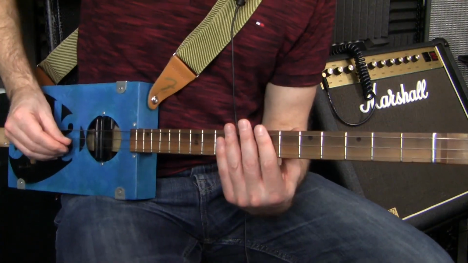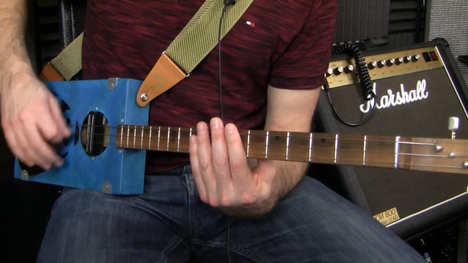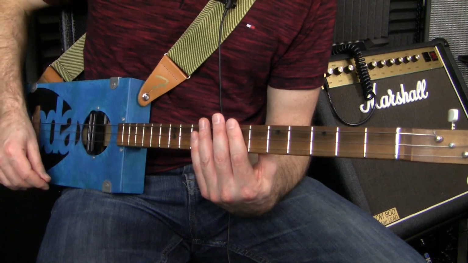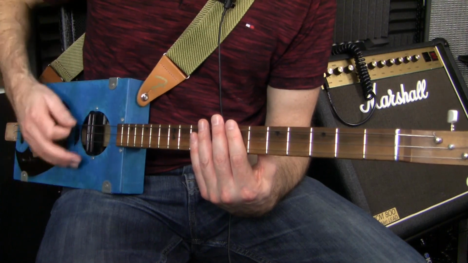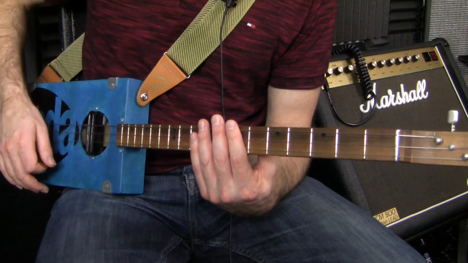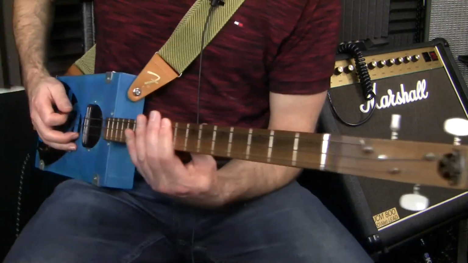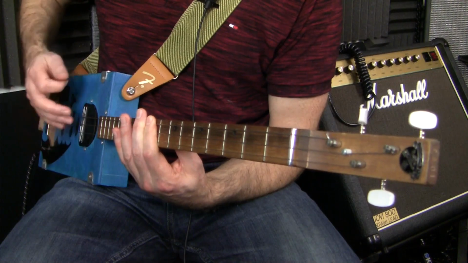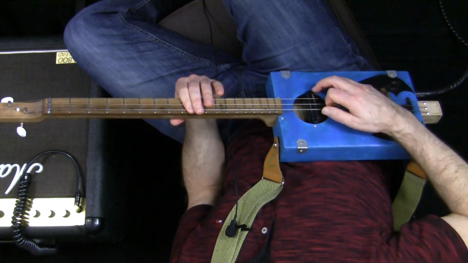But what we're going to be doing is going down, down, up, down, up, down, and then just 4 downs at the end. Down, down, up, down, up, down. So say on the first chord it might sound a bit like this. Do that again.